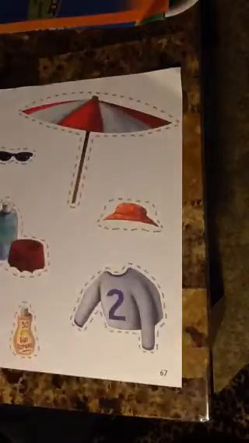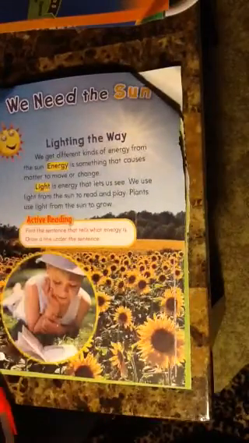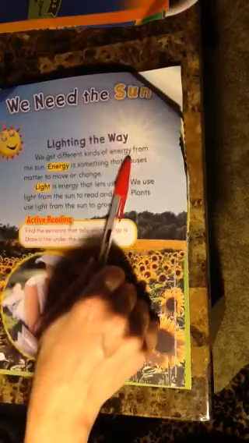Preview the lesson and write the 3 vocabulary terms on these blanks. Pause the video, take care of your vocabulary, and then flip to page 58. On page 58, we need the sun, lighting the way.